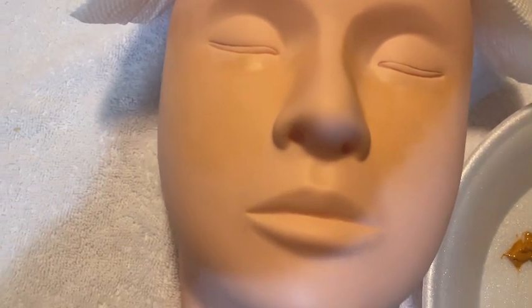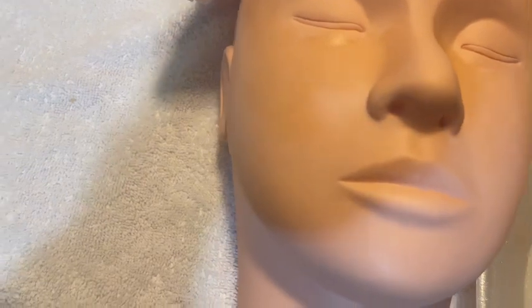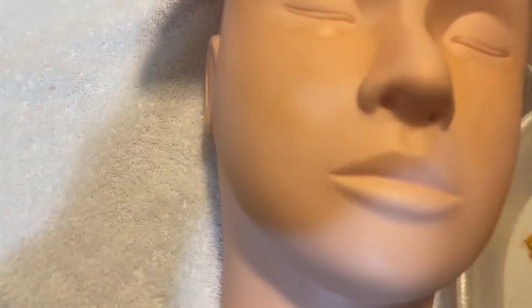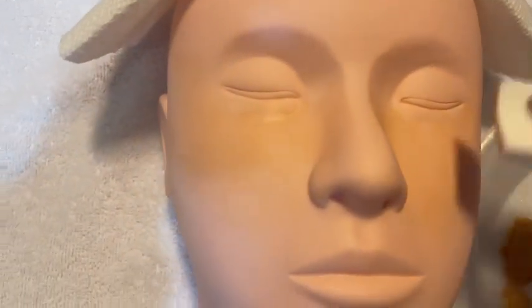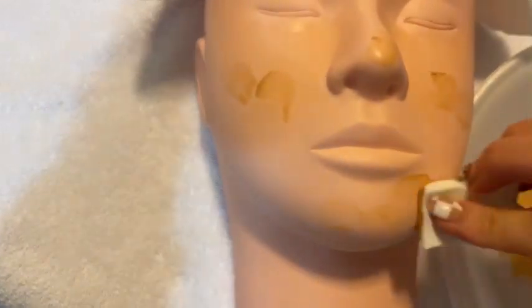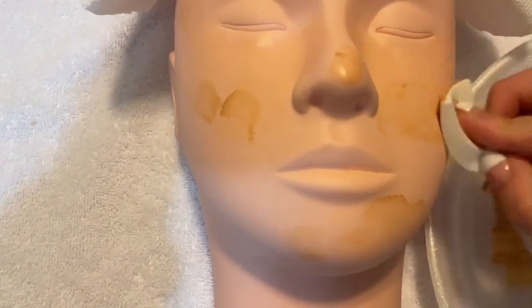And afterwards, I am applying the foundation. The foundation is going all over the face. So you can spread it out and then start blending that in.